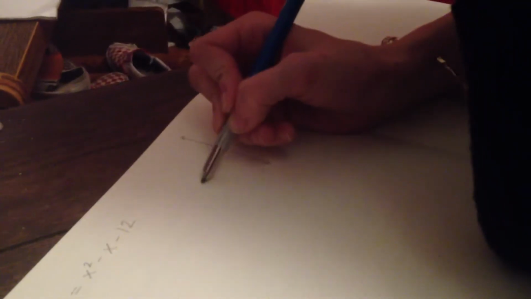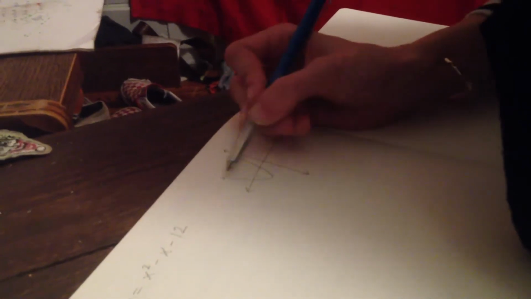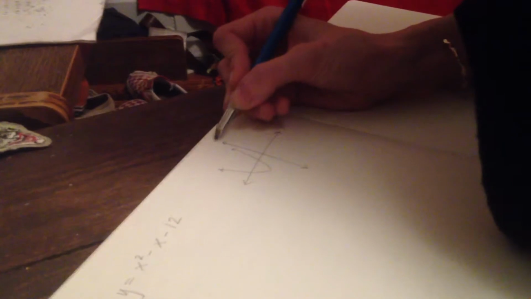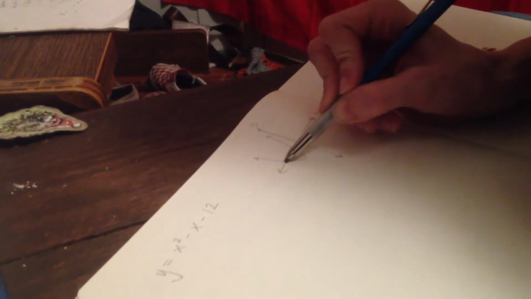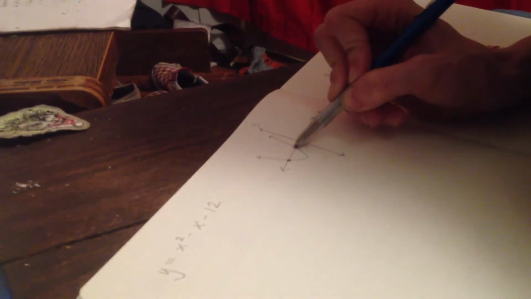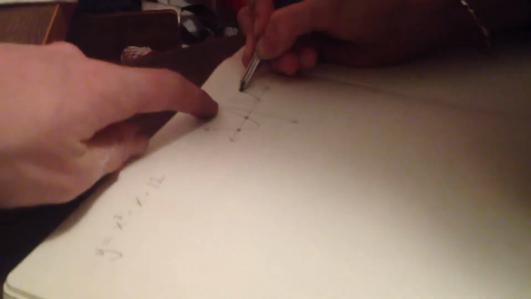take the shape of a parabola, which is a U-shaped curve, like this, on the x and y axis. So the solutions to a quadratic equation are where the graph hits the x-axis. So this would be a solution, and this would be a solution. You can have 2 solutions. You can have 1 solution.